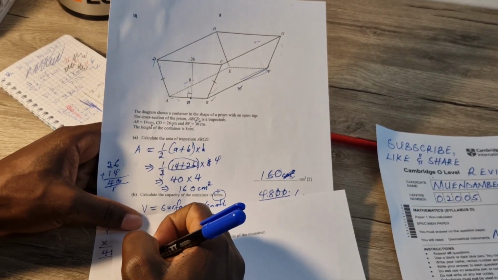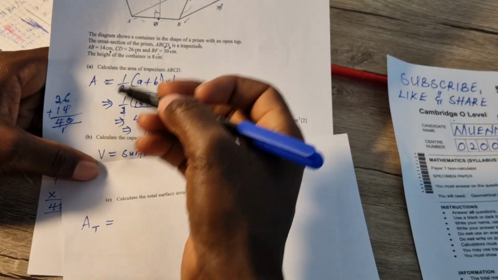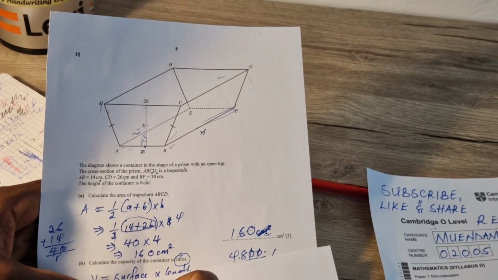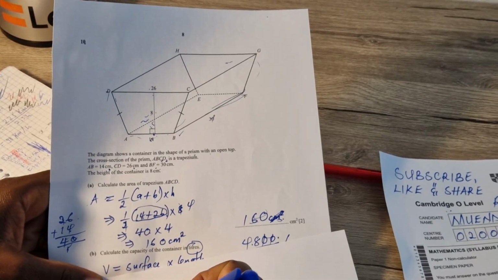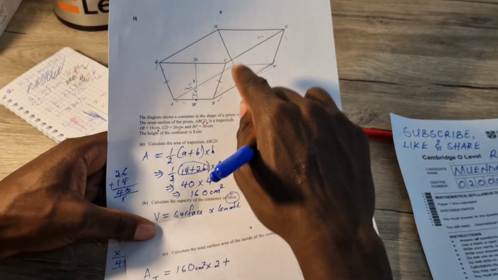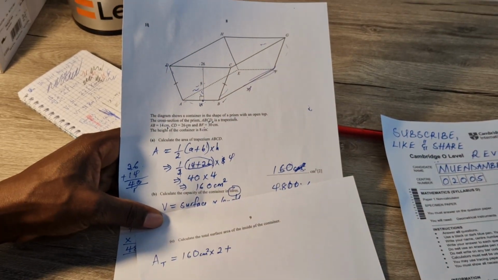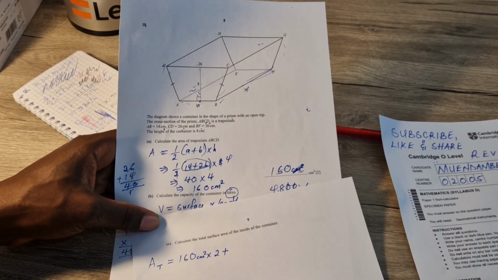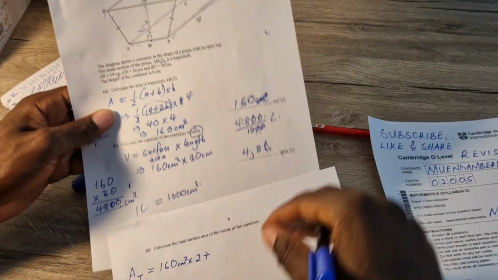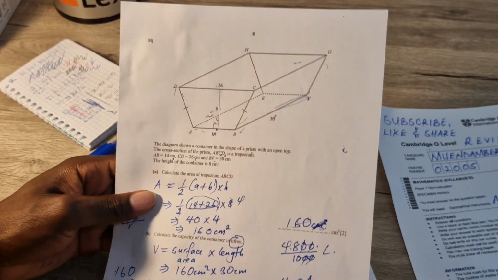So we say total area is given by the area of this one times 2, which is 160 square centimeters multiplied by 2, plus the area of this one but times 2 because they are the same. So you need to pay attention because we just have this side, we don't have this side, the width.